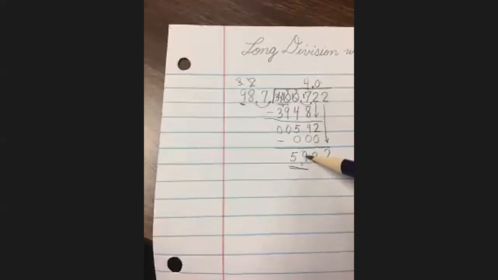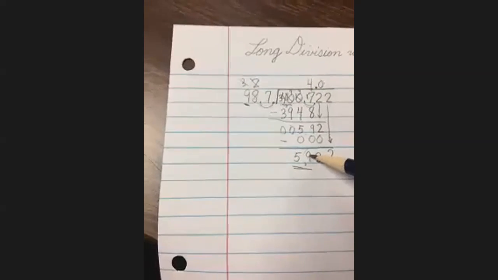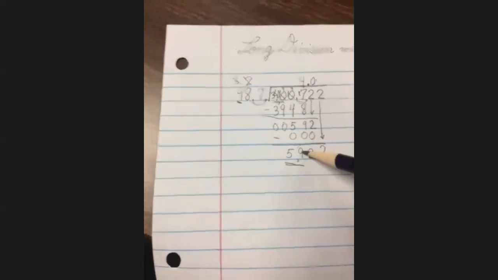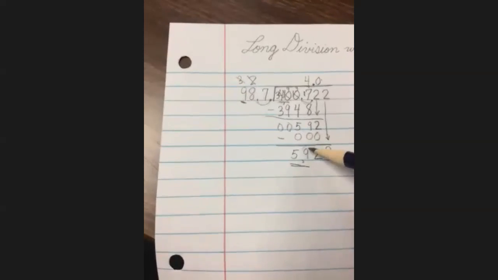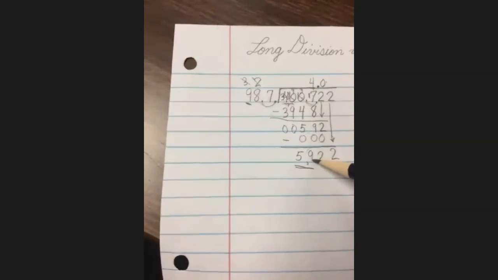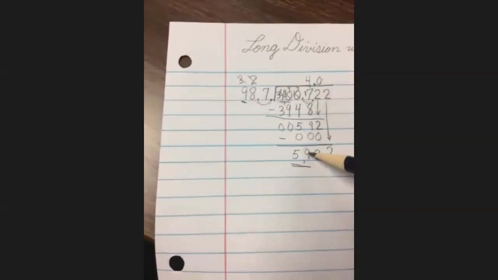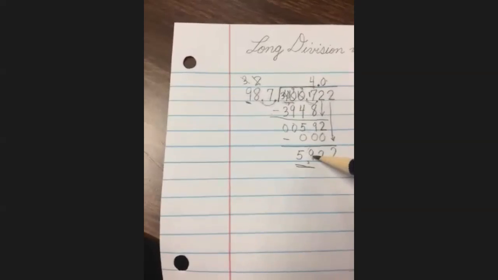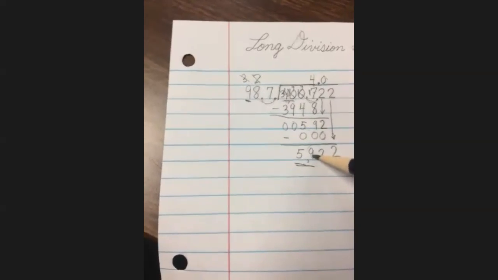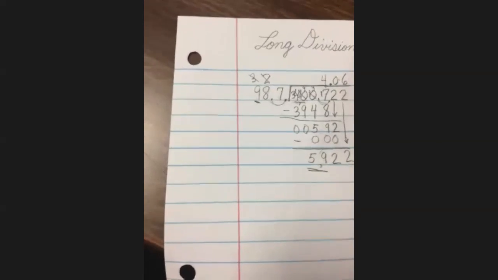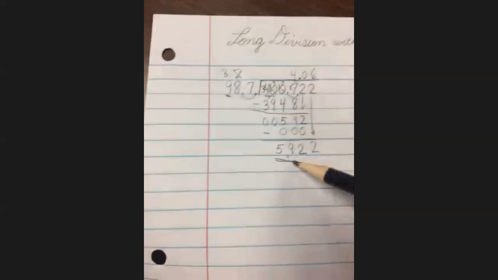Well, go through your 9 times tables in your head. You know, 9 times 5, 9 times 6, 9 times 7. 9 times 6 is 54. Ooh, we're getting close to 59, right? 9 times 6 is 54, isn't it? 9 times 7 would be 63, so let's try 6. And it's a great way to estimate, isn't it?